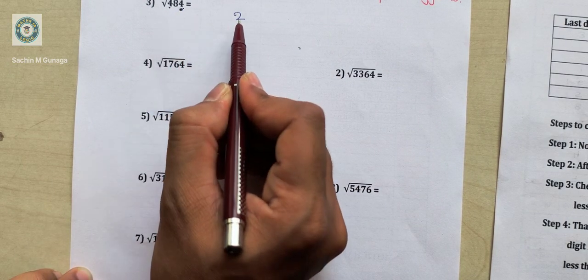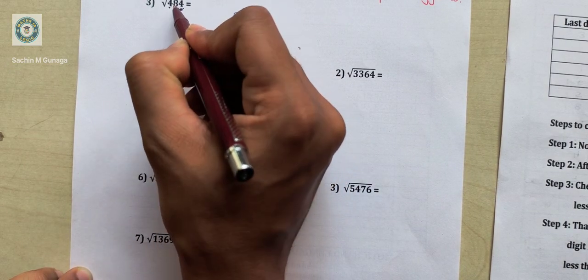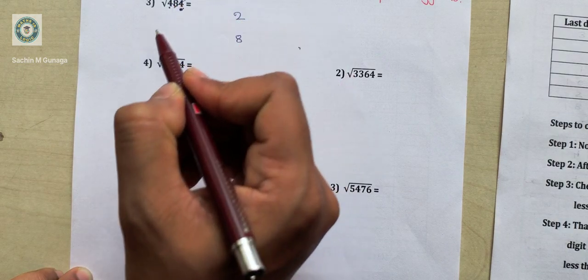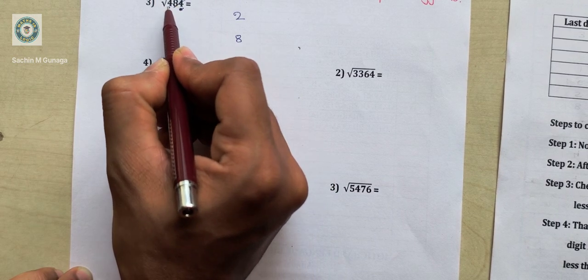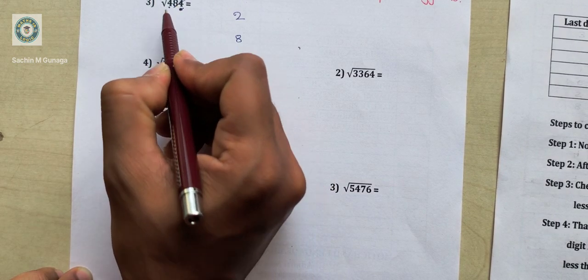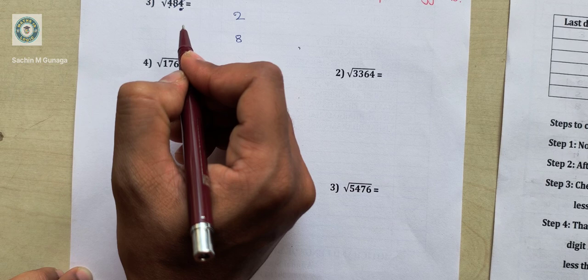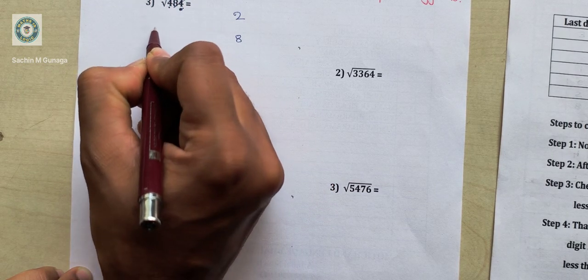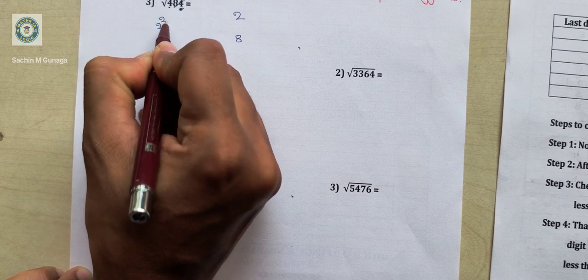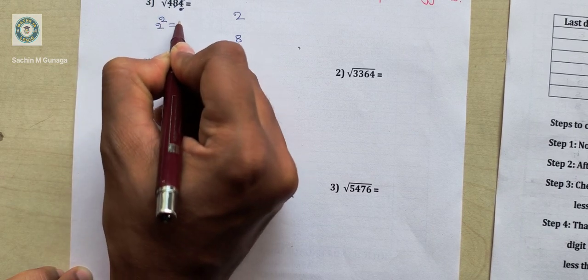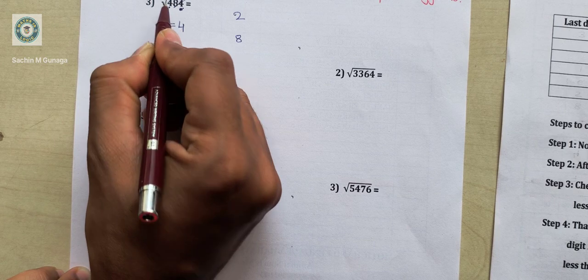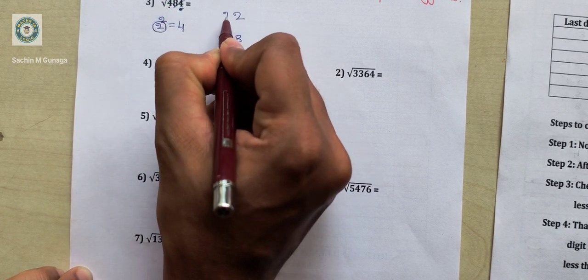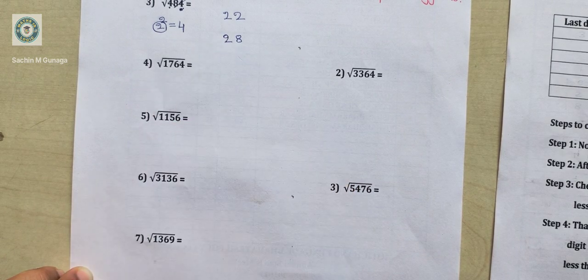So after getting last digit number possibility, we need to cancel last two digits, that is 8 and 4 we need to cancel. After cancellation, what is the remaining number here? 4. Next, search for the perfect square number that should be equal or less than this remaining number. Therefore perfect square number, that is 2 square. So 2 square is how much here? 4. Therefore 4 is equals to what here? 4. So that time this number 2 here as well as what here we need to write.